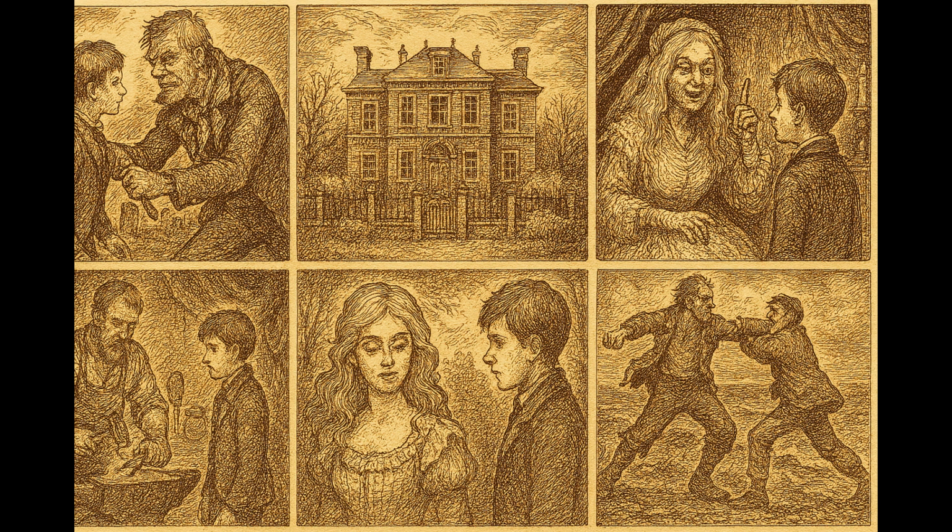Pip is still at the forge. He's utterly miserable. And then comes Key Event 18, the hammer blow that shatters his entire destiny. Mr. Jaggers arrives at the Jolly Bargeman. He arrives like fate itself.